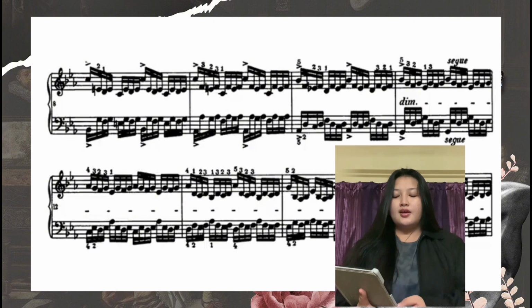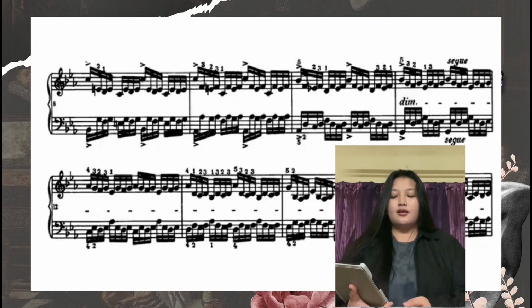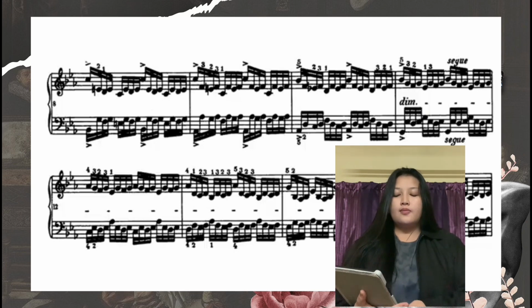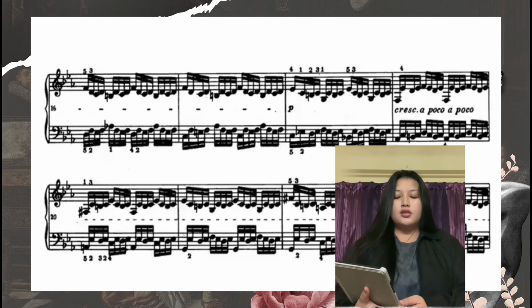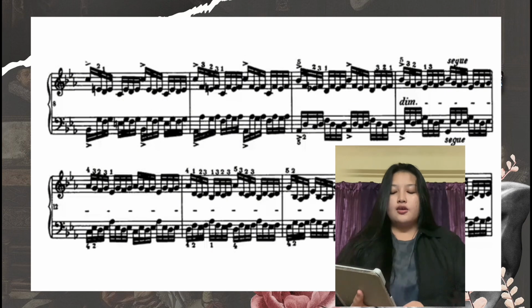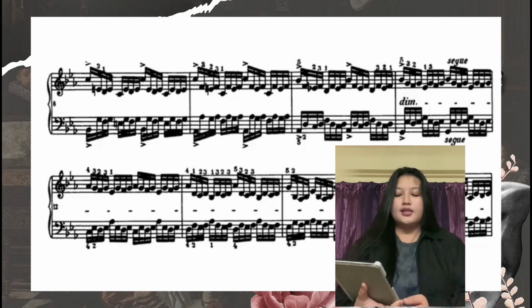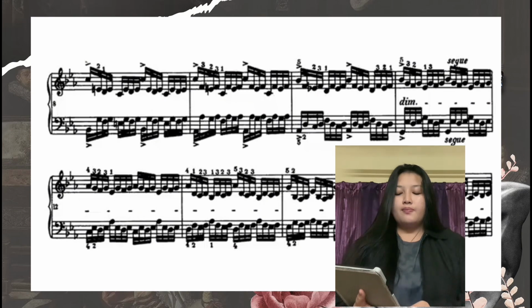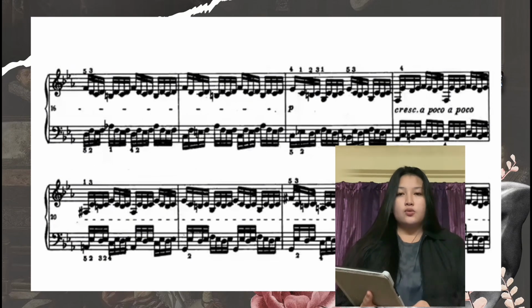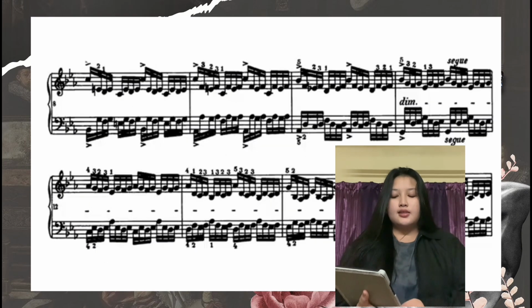In this fugue, the bass line works like a basso continuo. It provides a strong foundation while the upper voices, the melodies, enter one by one, creating a rich and complex sound. Without this solid bass, the other parts wouldn't fit together as well or sound as balanced.